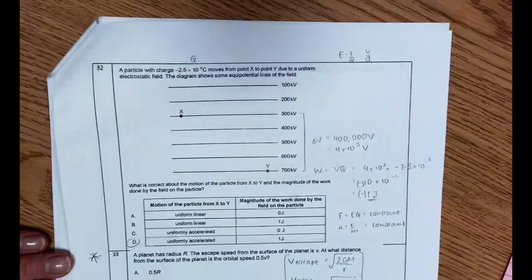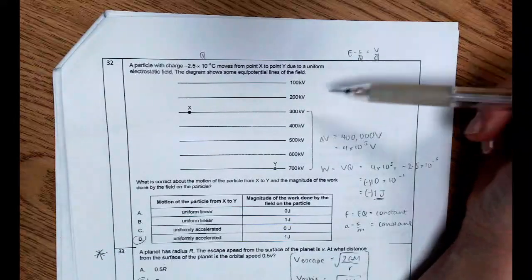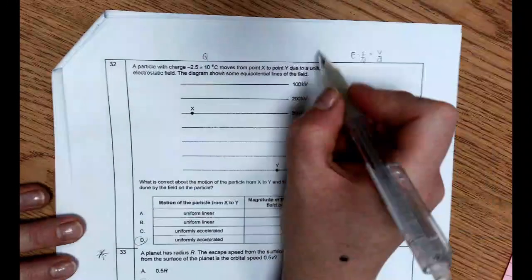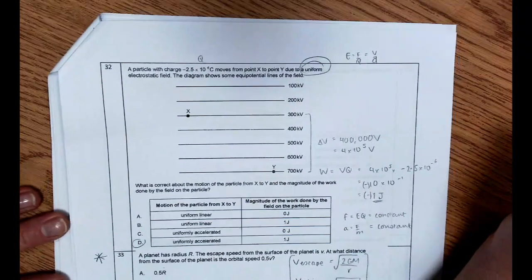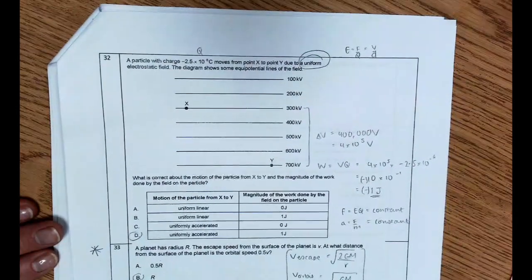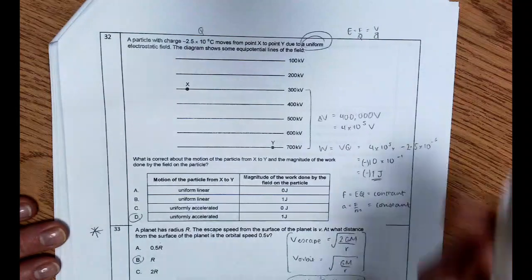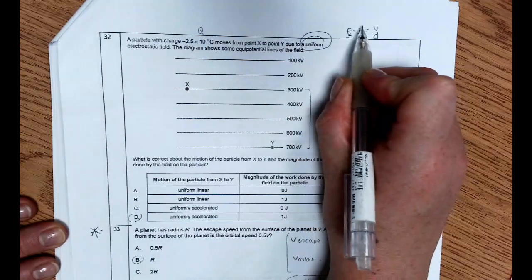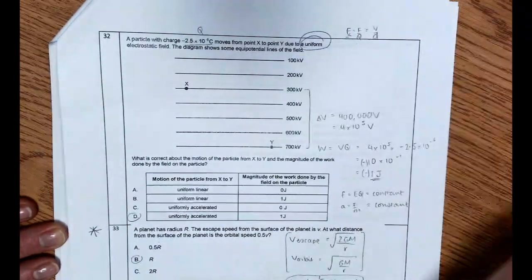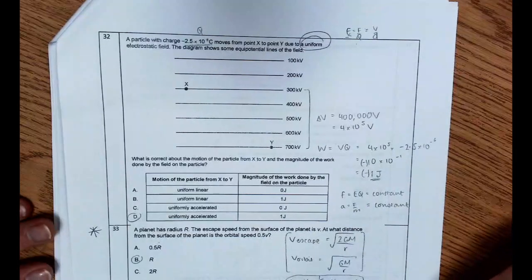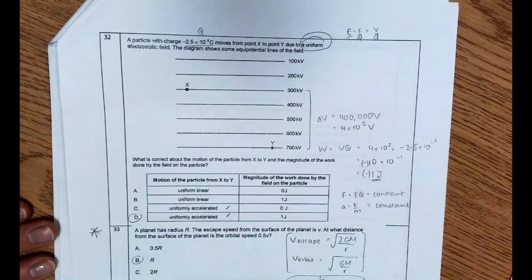Okay, 32. You've got a particle with charge minus 2.5 times 10 to the minus 6 coulombs, moves from point X to point Y due to a uniform electrostatic field. You've got some equipotential lines. What is correct about the motion of the particle from X to Y and the magnitude of the work done? So it's a uniform field. E is a constant value, which is force per unit charge. The charge is remaining the same, therefore the force is the same at all points, therefore the acceleration is the same at all points. It's uniformly accelerated. So I choose C or D.